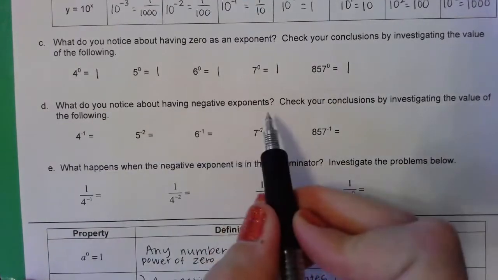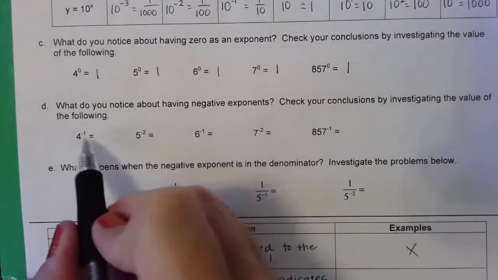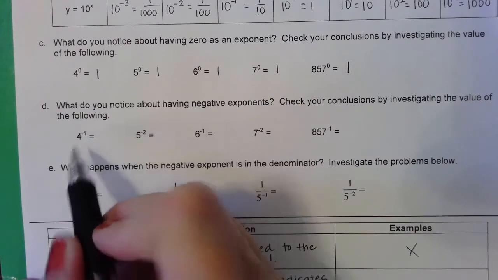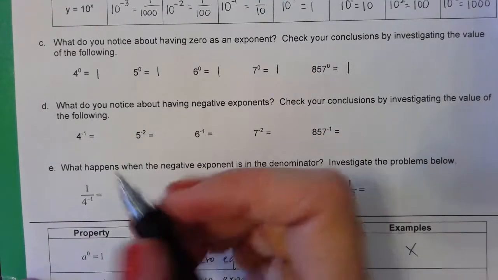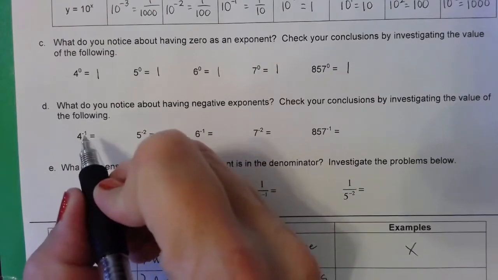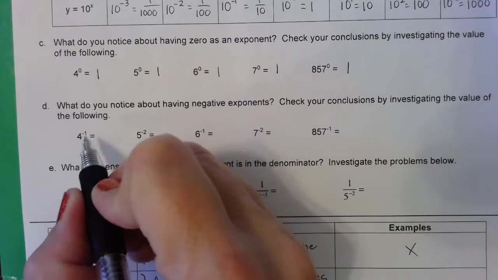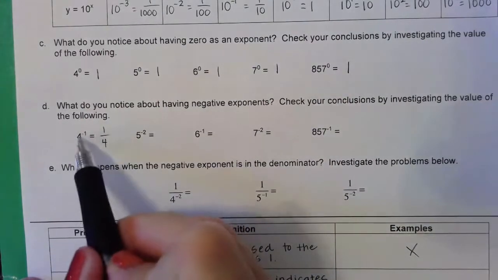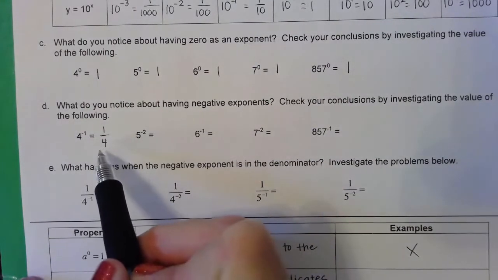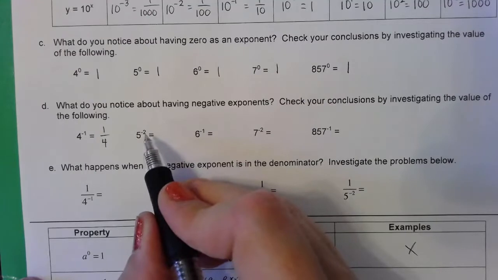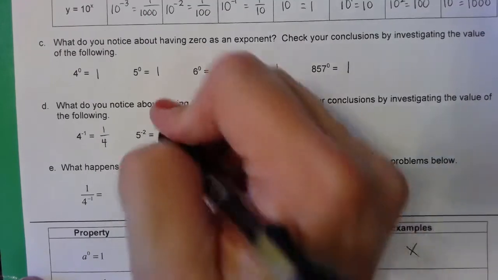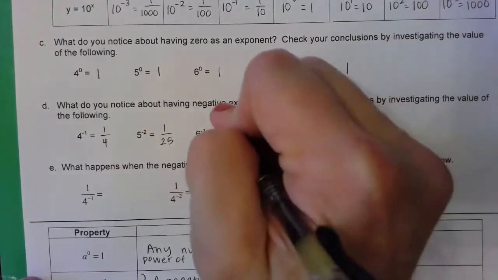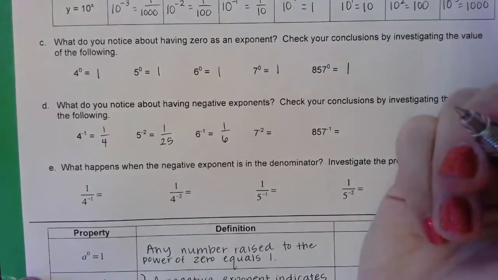If you have a negative exponent, it means that the value of the base, with whatever the exponent would be if it were positive, moves to the other side of the fraction. So 4 to the first power would be 4, so 4 to the negative first power turns into 1 over 4. It moves the value of the expression down into the bottom of a fraction. 5 squared would be 25, so when 5 to the negative 2 moves into the bottom, it becomes 1 over 25. This one would be 1 over 6, because it's 6 to the first.